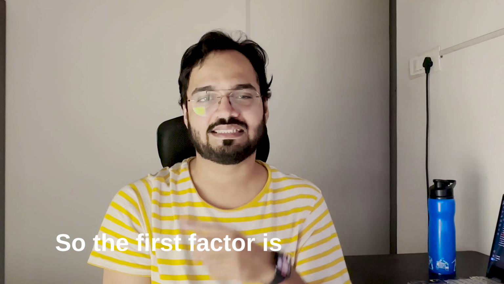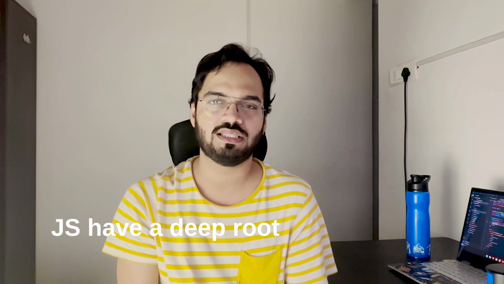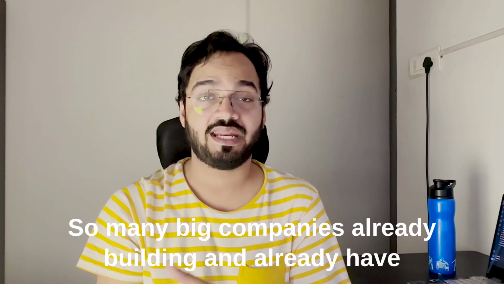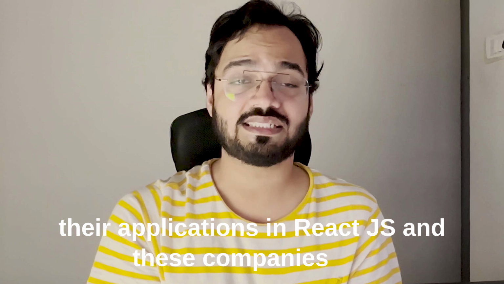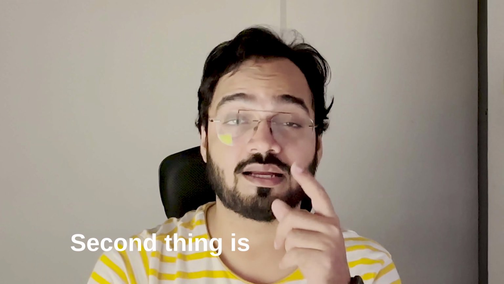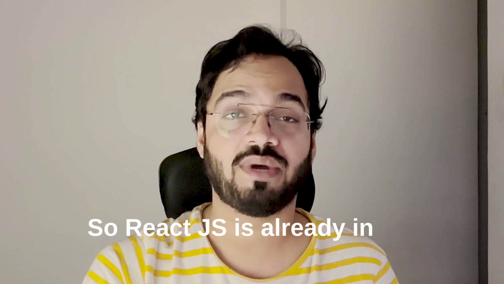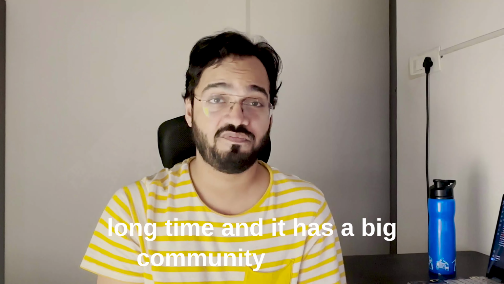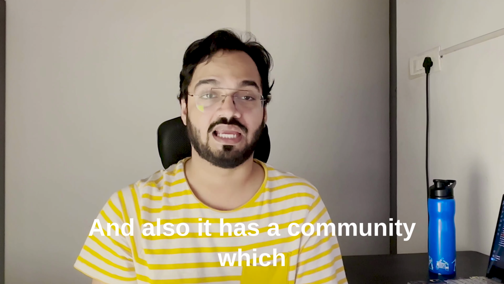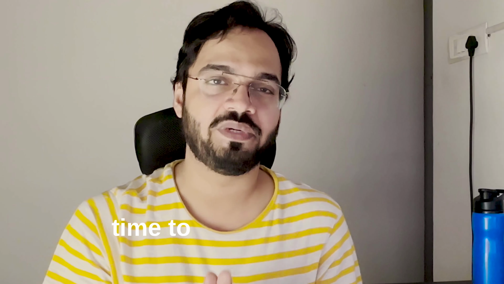The first factor is that React.js has deep roots in the industry right now. Many big companies already have their applications built in React.js, and they are already getting good output out of React. So they will not be very happy to replace React.js with any other framework. The second thing is the community. React.js has been in the market for a long time, and it has a big community which is continuously working on progress for React.js and which helps each other in the domain. So solid.js will take a lot of time to build that kind of community, but I'm not sure how much time it will take.